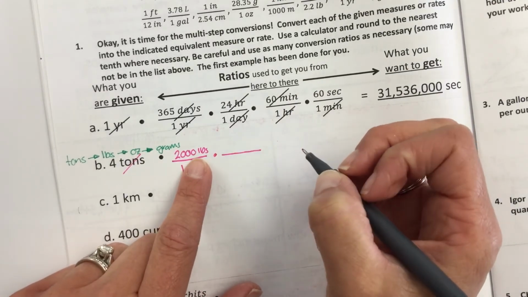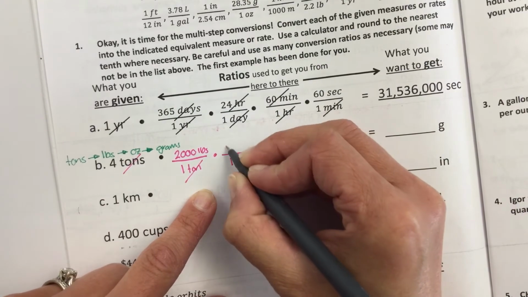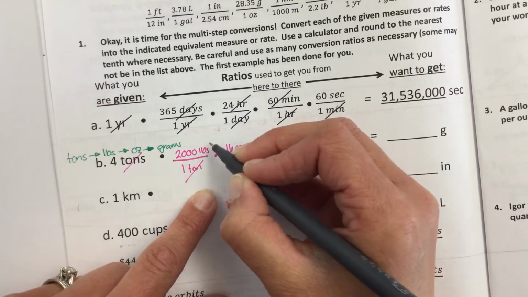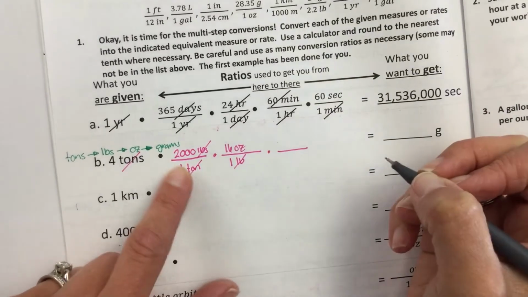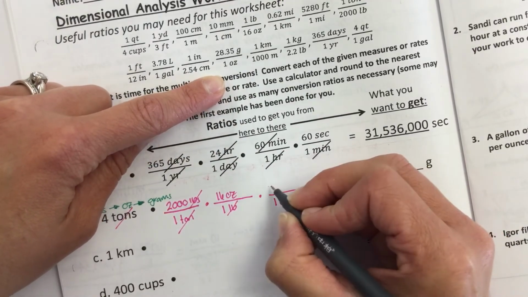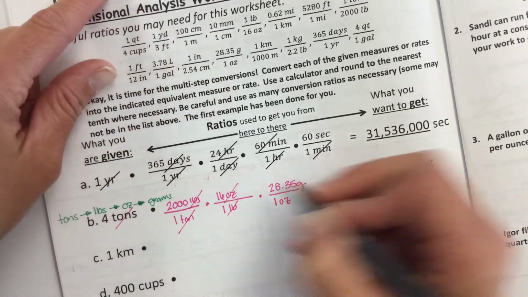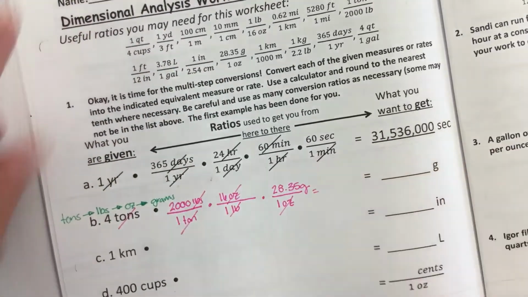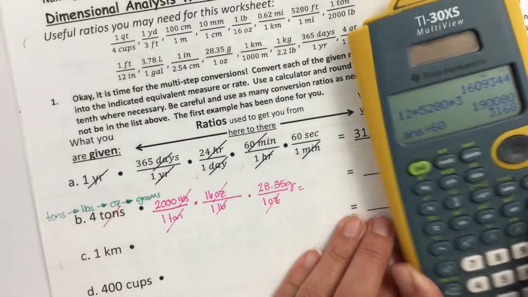Now I'm going to go from pounds to ounces. In 1 pound, there are 16 ounces. And then my last step is from ounces to grams. And if you look up here, in 1 ounce, there is 28.35 grams. Bless you. And it looks like we just have ones on the bottom.